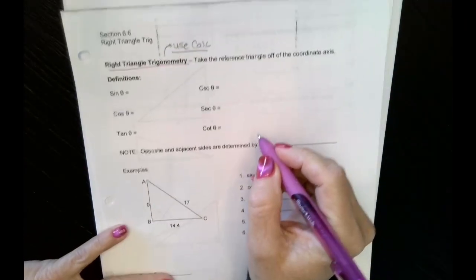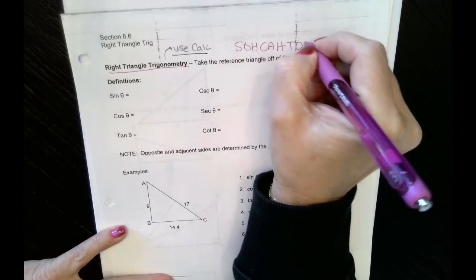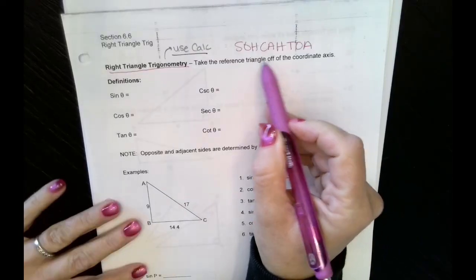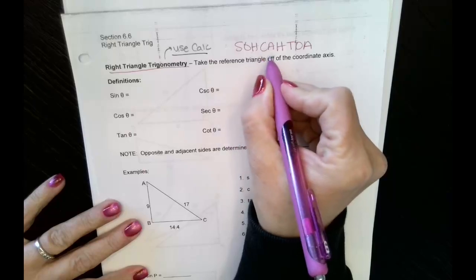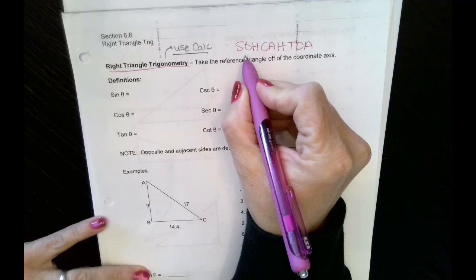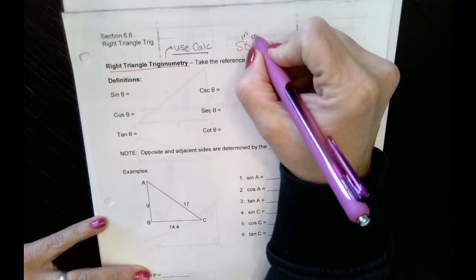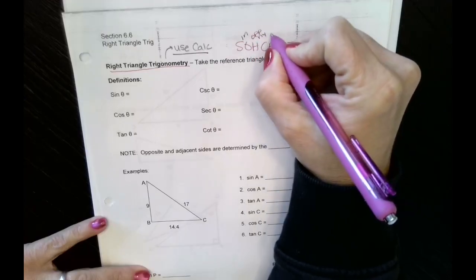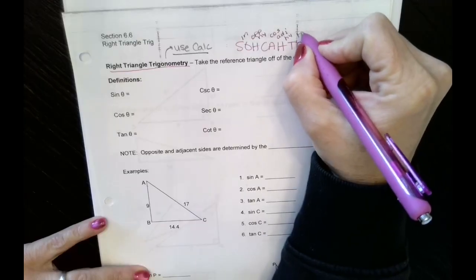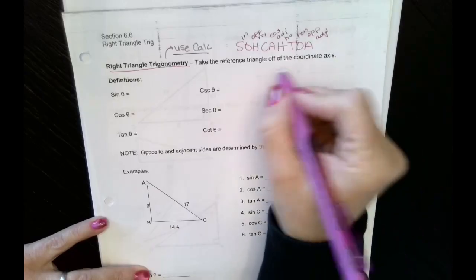And this is what you are all familiar with when you hear SOHCAHTOA. I don't know how your geometry teachers taught you this before, but I'm going to write this a little bit differently here, and then we're going to talk about what all this means. So this is sine, and sine is opposite over hypotenuse, and then this is cosine, and this is adjacent over hypotenuse, and then this is tangent, and we say tangent is opposite over adjacent. So that's where SOHCAHTOA comes from.